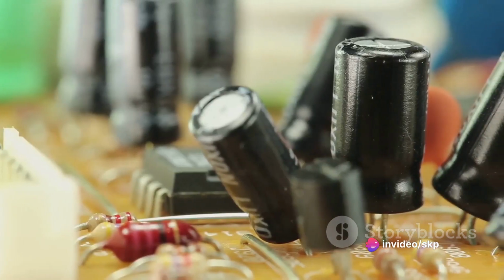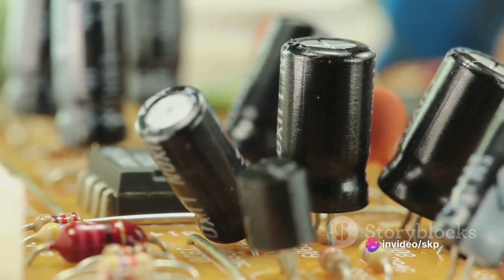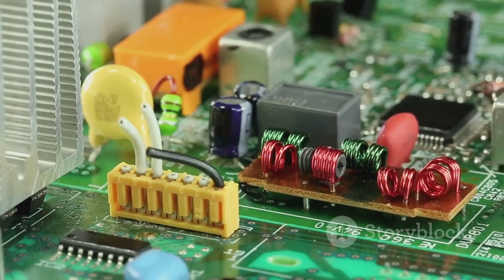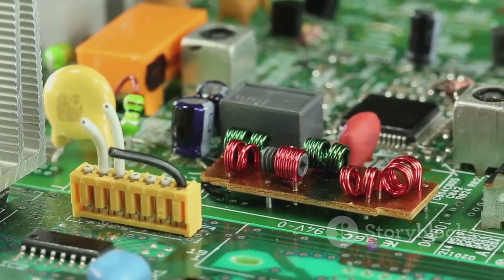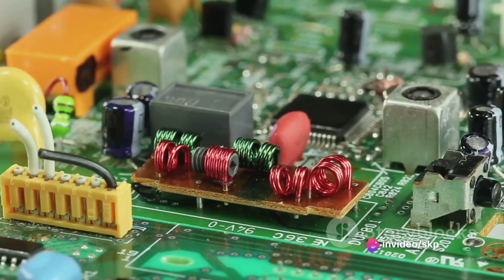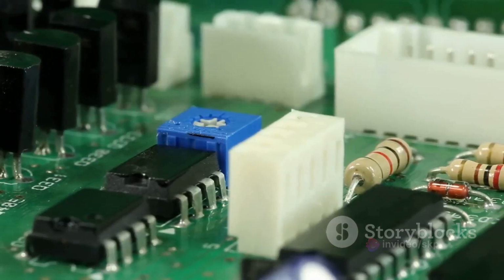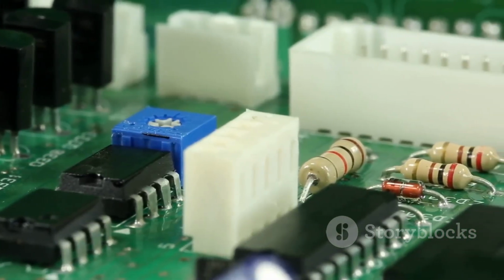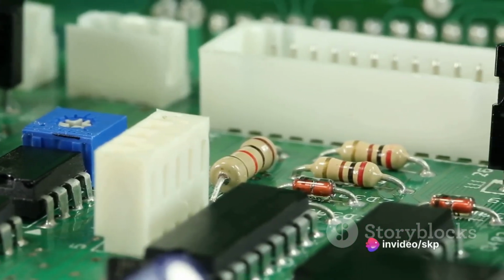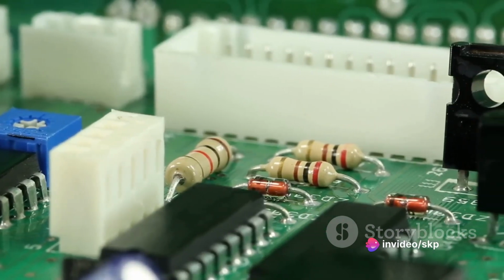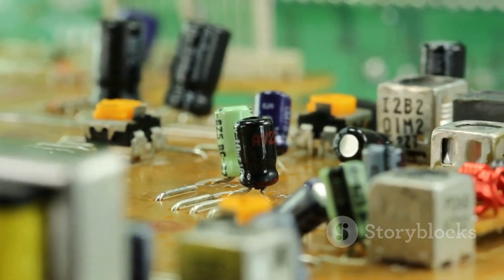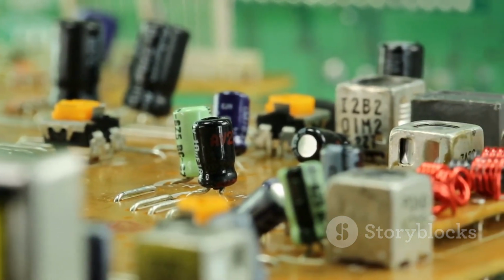BJTs have a strong presence in both analog and digital circuits. They're often used as amplifiers in analog circuits, and they can be used as switches in digital circuits, although MOSFETs are usually the go-to for this job due to their higher speed and lower power consumption. In summary, both MOSFETs and BJTs are essential components in electronics, each with its own advantages and applications. MOSFETs excel in high-frequency switching applications and are widely used in digital circuits, while BJTs are commonly used in analog circuits and some specific digital applications.